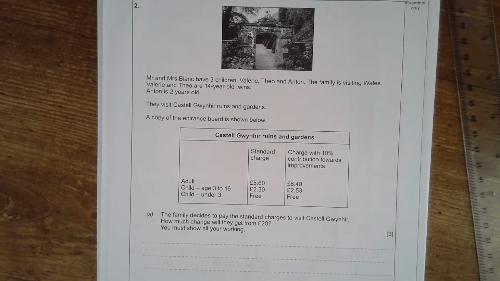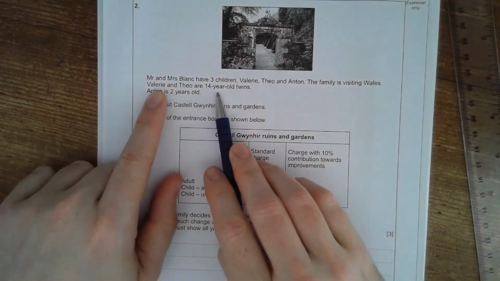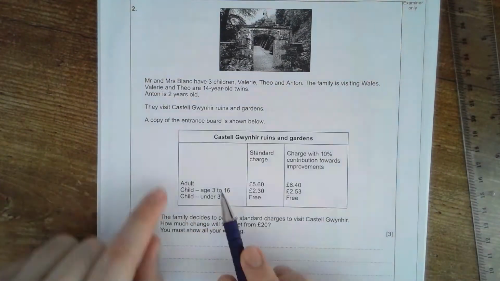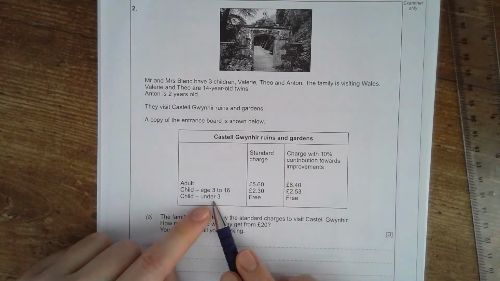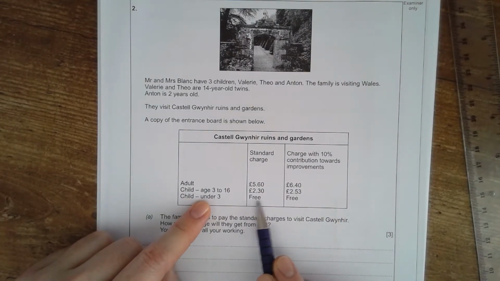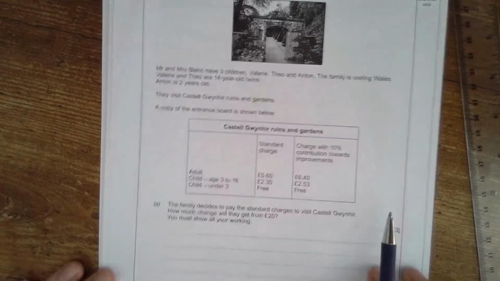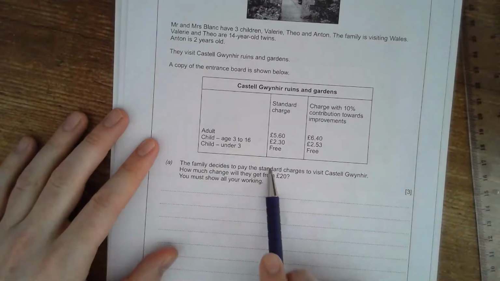The family is visiting Wales. Valerie and Theo are 14-year-old twins. Okay, that's important. So we know that 2 of them, because they're twins, are going to fit the age 3 to 16 category. And then Anton, who's 2, there's only going to be 1 person who fits that category. So it's important to pick that bit out from that information so far.